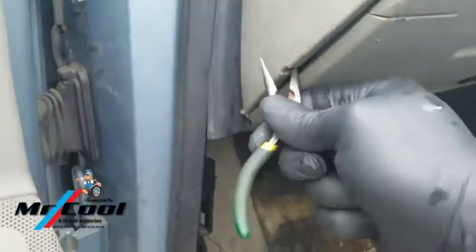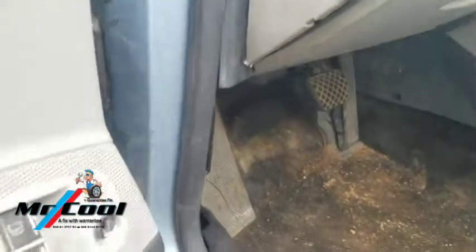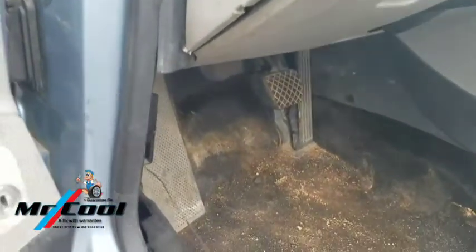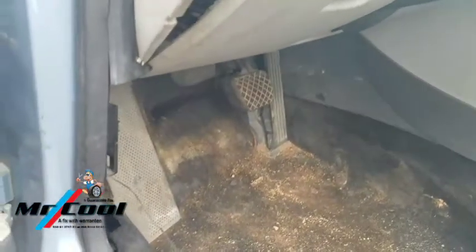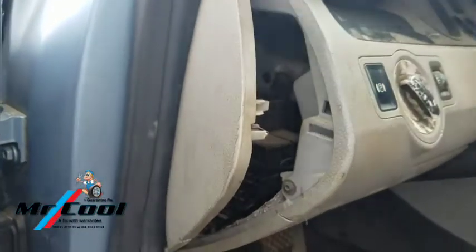I'm going to show you what you're going to do. Apply it open like this. It's going to be a little bit hard initially. Sorry, this is going to scratch it, but I don't have any option right now. Okay, so I want to take this thing off. Be careful not to damage it.